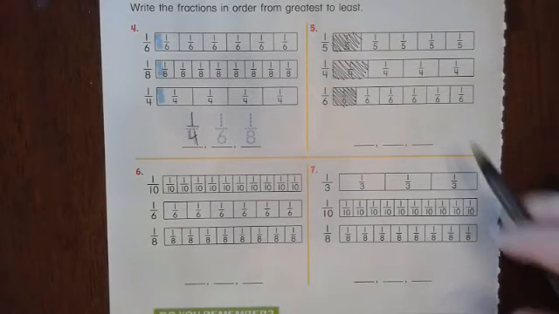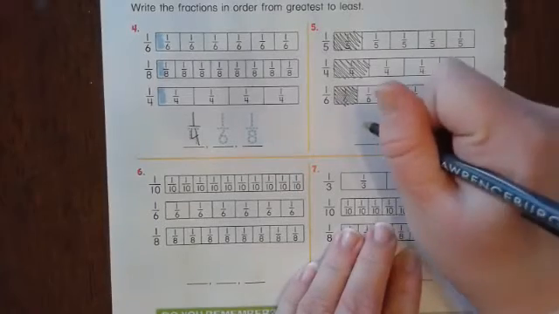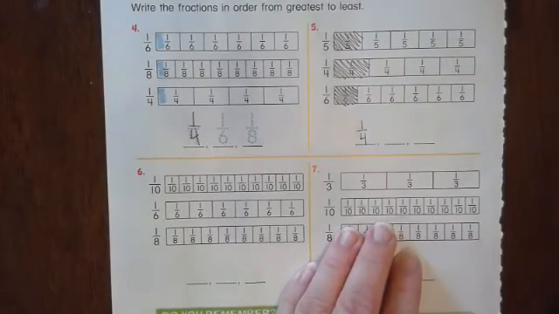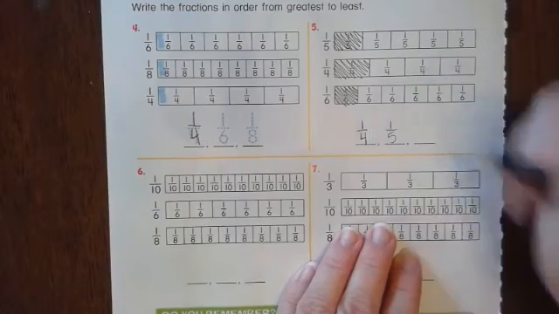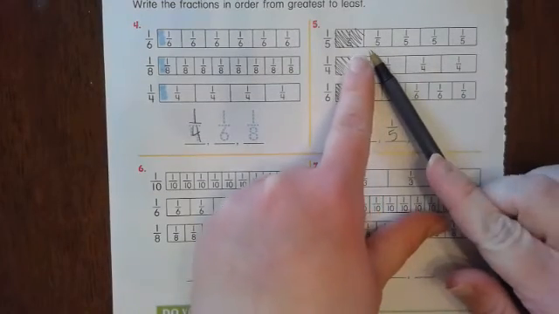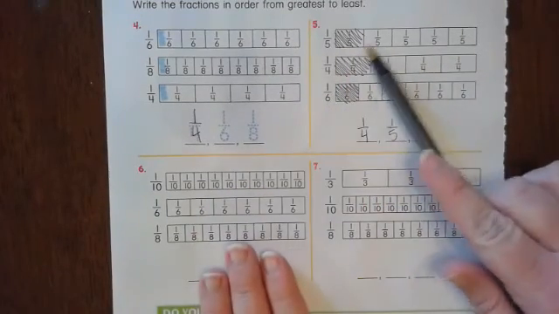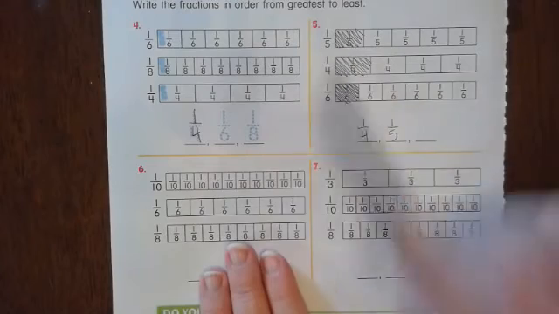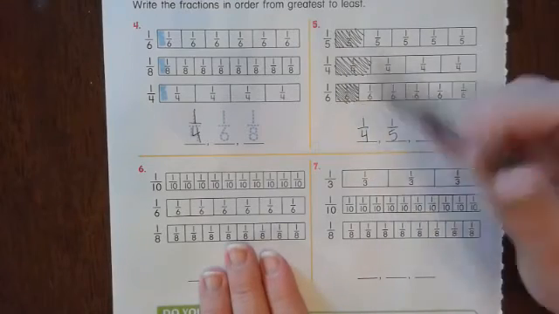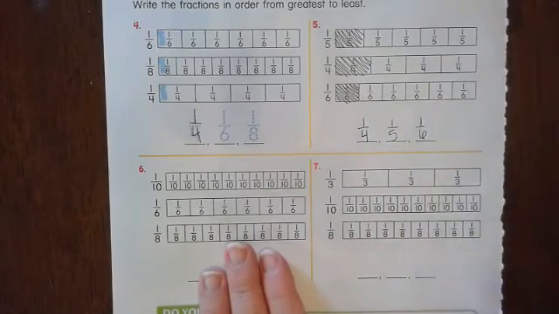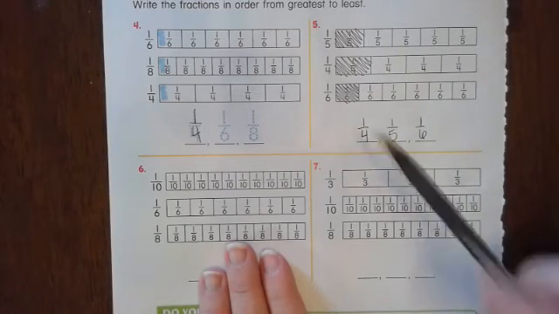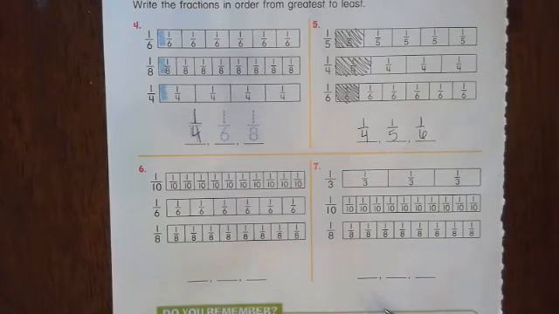If I'm sharing it with just 3 other friends and myself, I'm gonna get the most. The next fraction down is gonna be 1/5, because it's like saying that I'm sharing it with 4 other friends plus myself. And then this last one, 1/6, is the smallest fraction because I have to share that candy bar with 5 friends plus myself instead of just 4 friends and myself and 3 friends and myself.